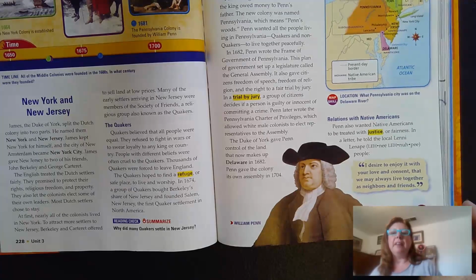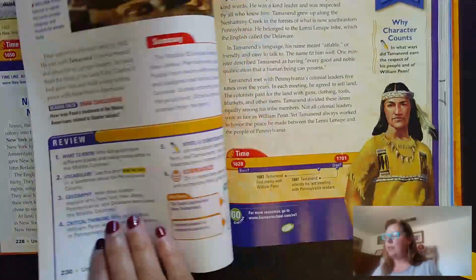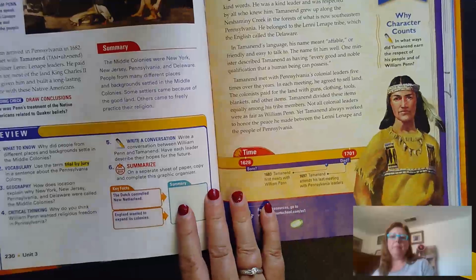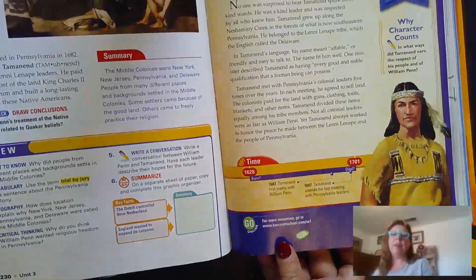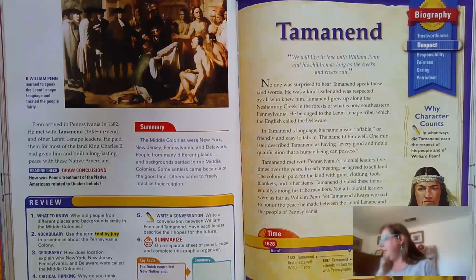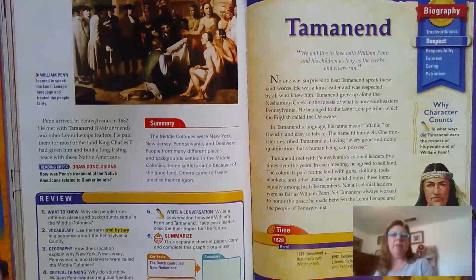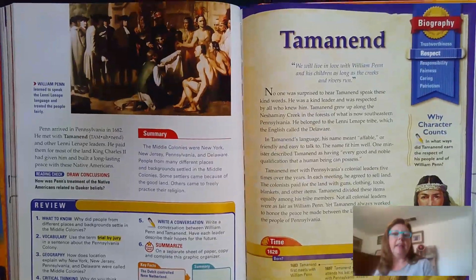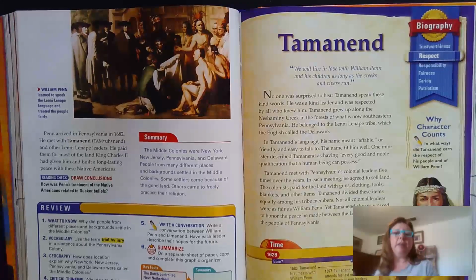So let's see if the Native Americans agreed with that. So I'm excited to learn more about Tamanend. Let's go ahead and check out the picture real quick.